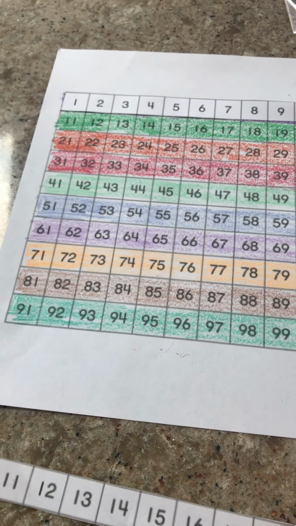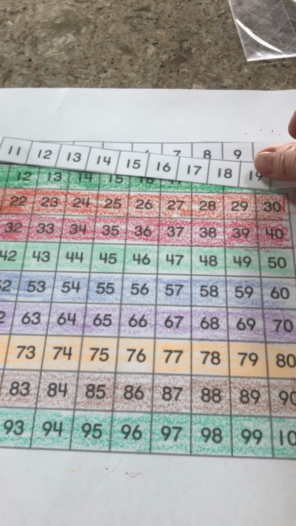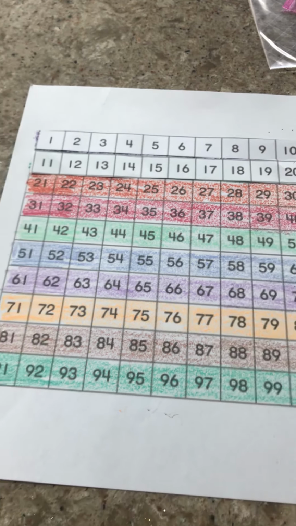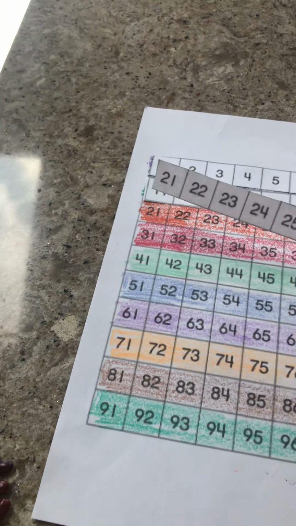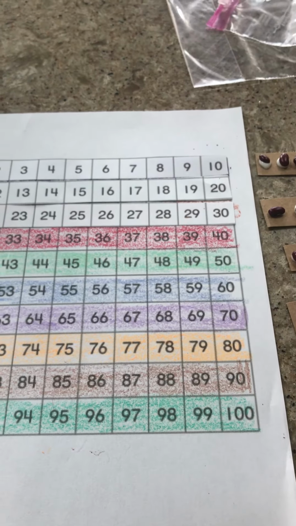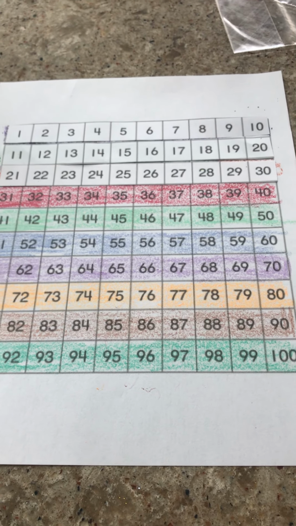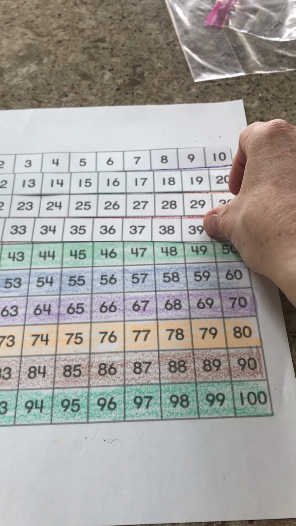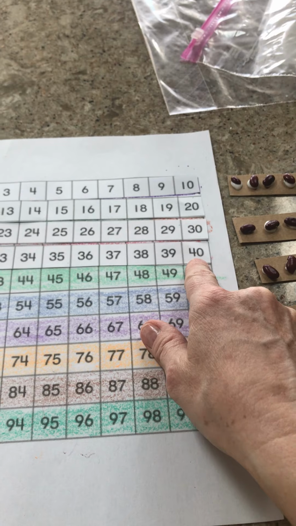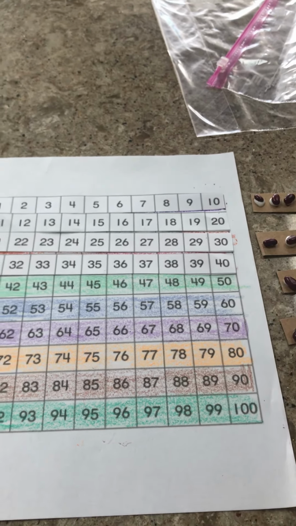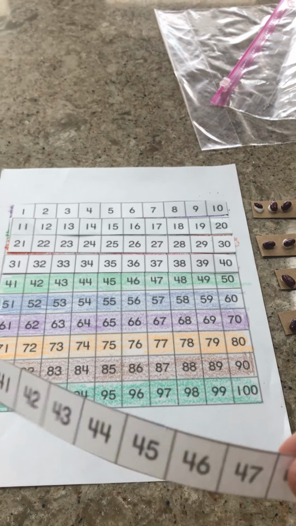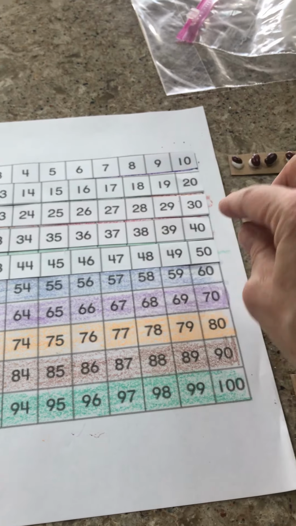That's 10, 20, 30, and pointing to the ending of that 10, that decade, 40. That's how we're counting by tens because this is a group of 10.